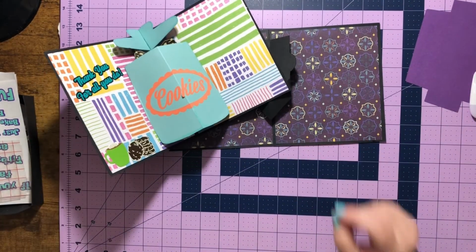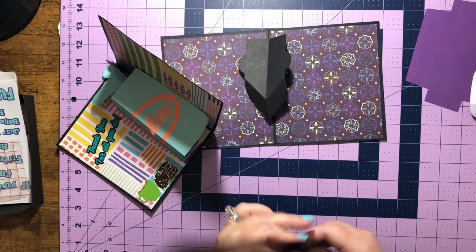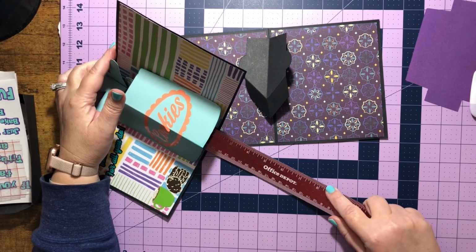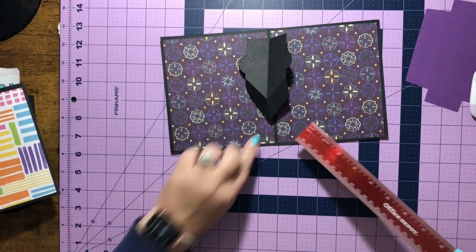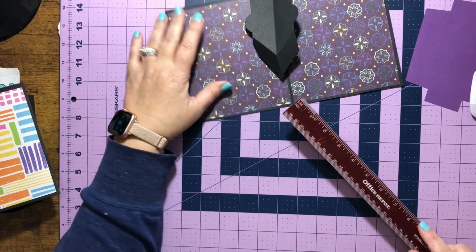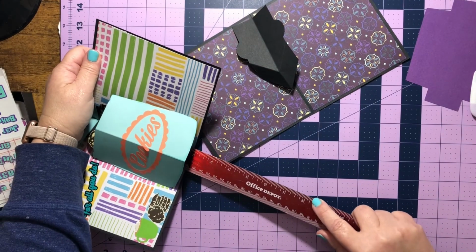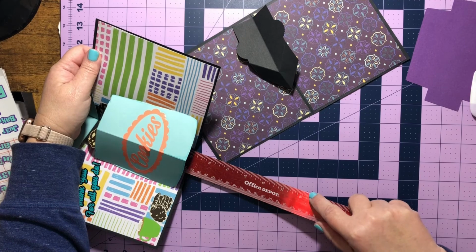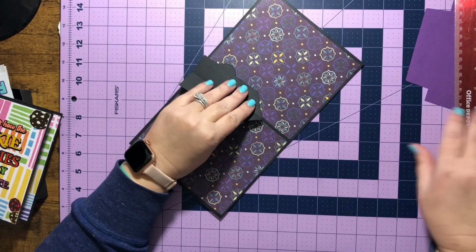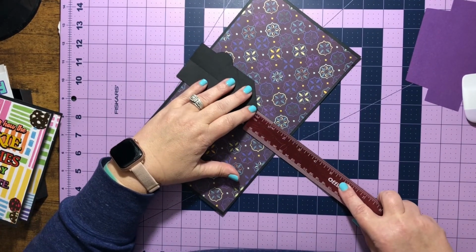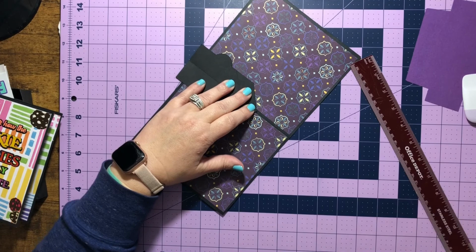I glued this approximately from the point here to the bottom of the card. I had 2 1/4 inches approximately from this point. So I'm going to measure out like 2 1/4 inches. That's about spot on right there.